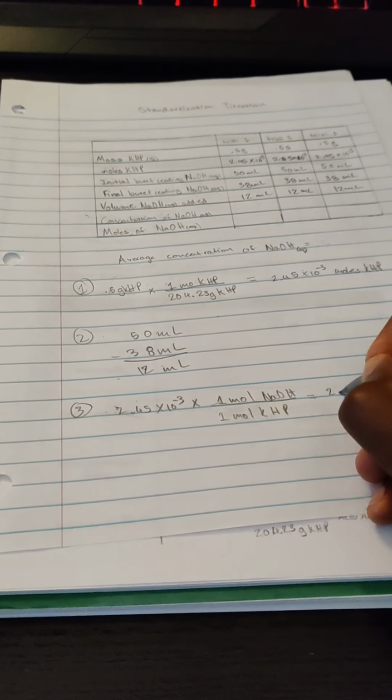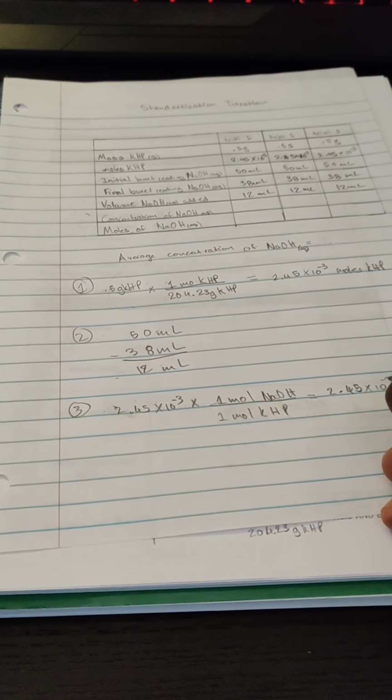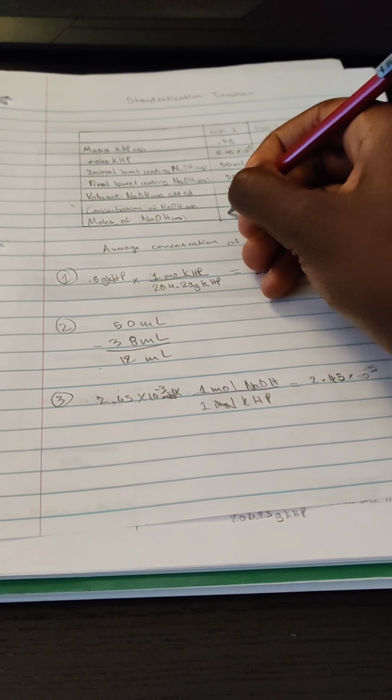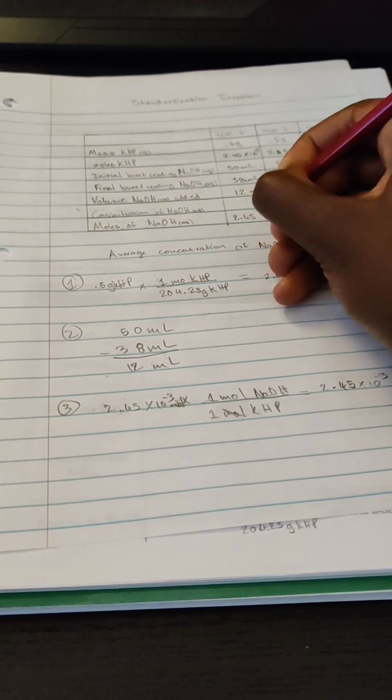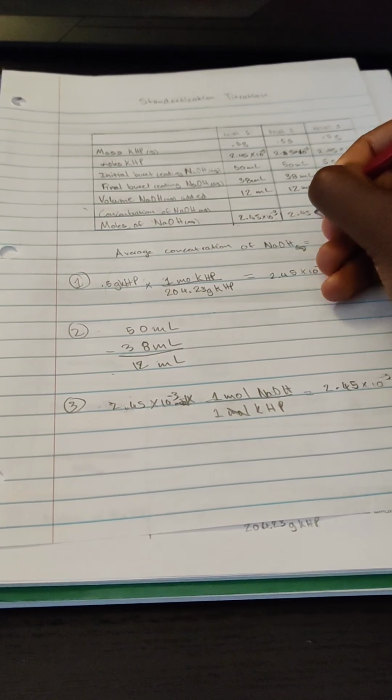If I just do this, we'll actually find that the answer is still 2.45 times 10 to the negative 3, but if you cancel out the moles, you'll see that it's actually going to leave moles of sodium hydroxide, which can be put into this box right here. So it's going to be 2.45 times 10 to the negative 3 for all of them.